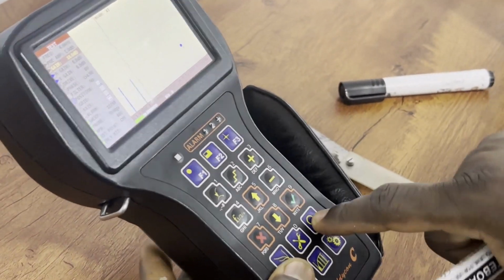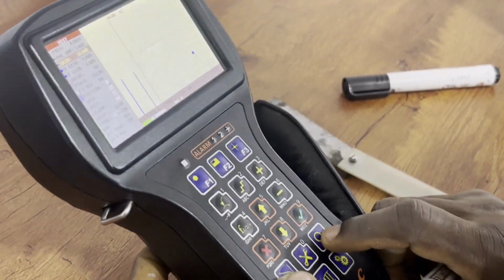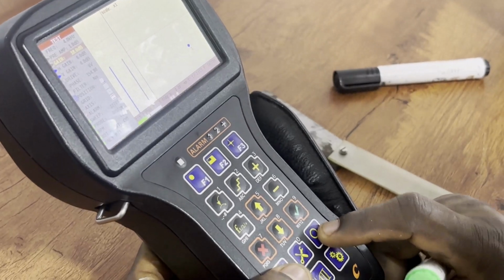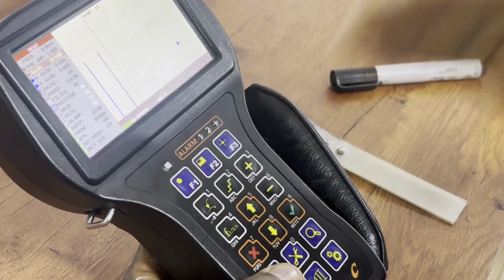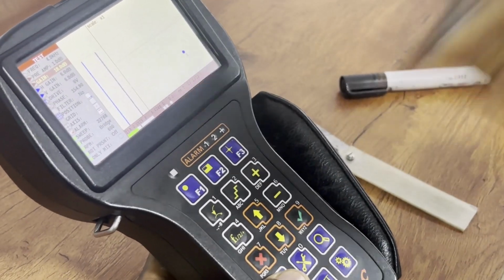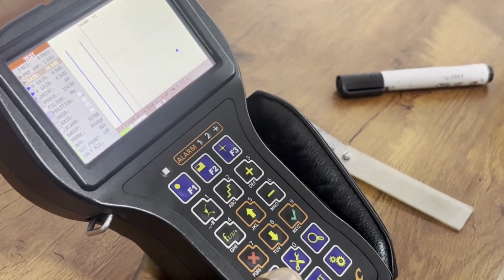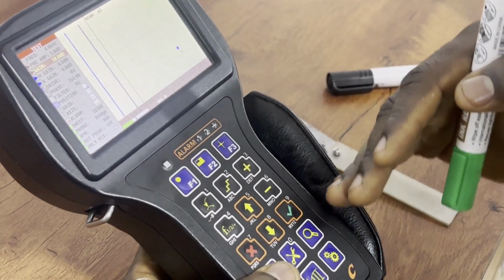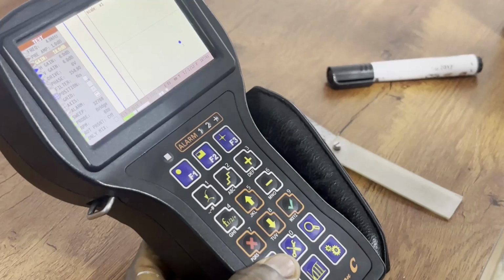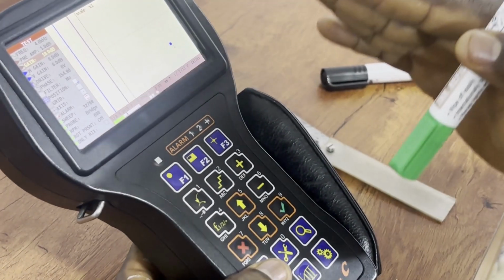Then this button, in some equipment, they call it the freeze button. This machine is radically different from the Mentor EM and Olympus Nortec 600, which have the freeze button.